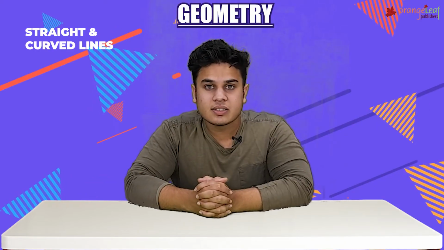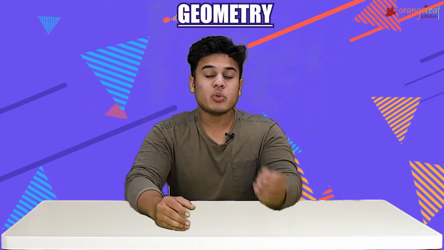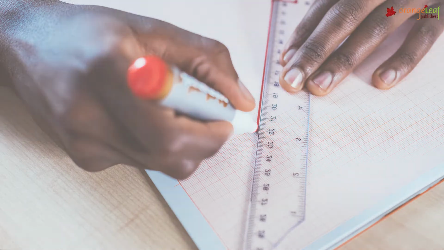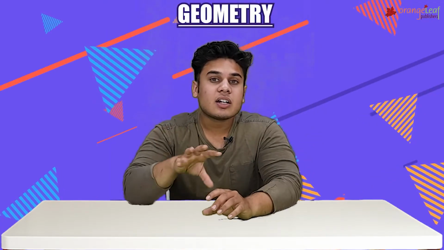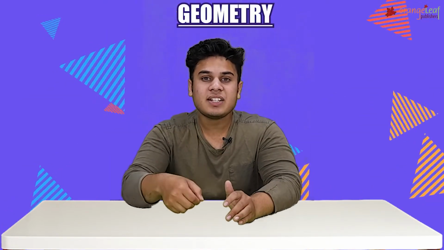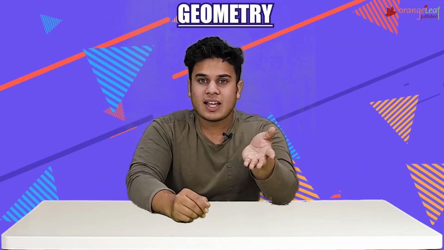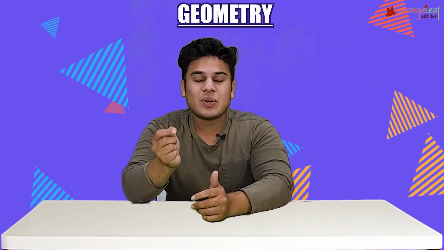Straight and curved lines. Straight lines can be drawn by moving a pencil along the edge of a straight object like a ruler or a cube. Similarly, a curved line can be drawn by moving the pencil along a curved edge like a coin or a can, or even freehand. Thus, we can draw a curved line using a pen or pencil without lifting it.